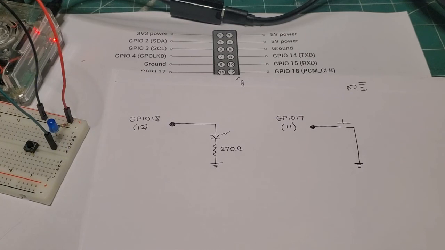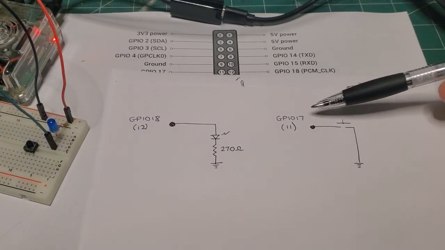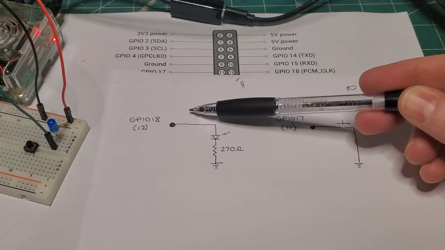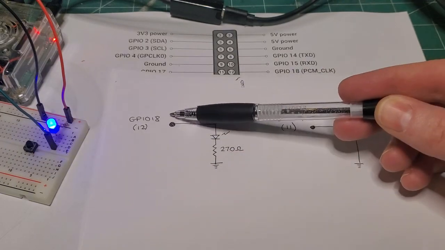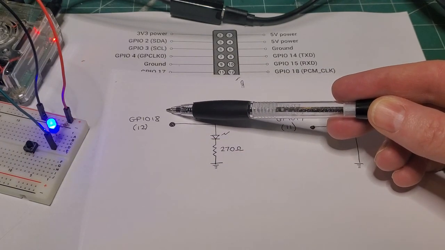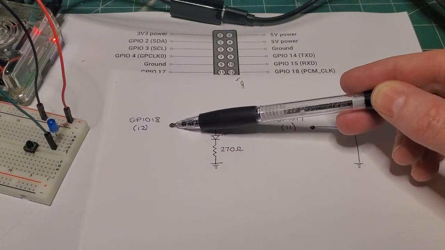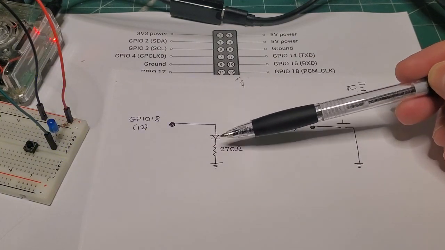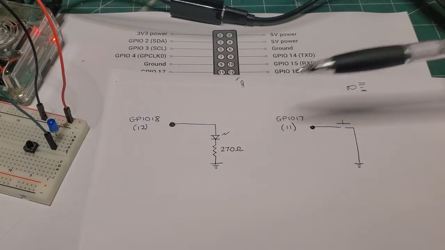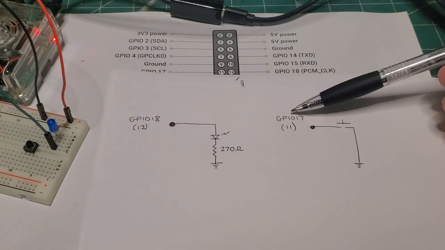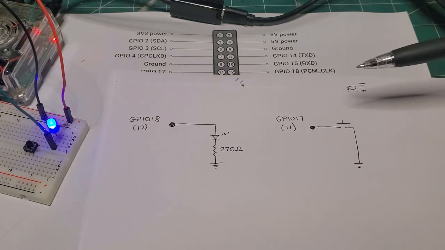Before we dive into the code, just a quick note on the electrical setup here, and it's pretty straightforward. I've got two setups, and I'm going to walk through them. One is this LED that you can see here, and that's coming off GPIO pin 18, header pin 12. It runs from the pin through the LED and then through a 270 ohm current limiting resistor to ground. For the button that I'm going to set up, I'm going to set that up on GPIO 17, which is header pin 11.